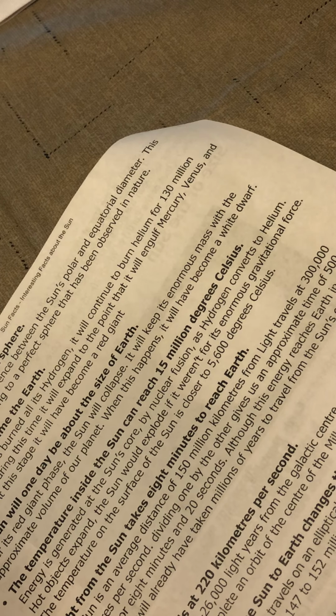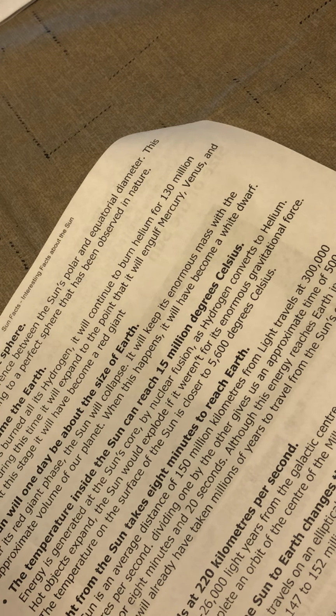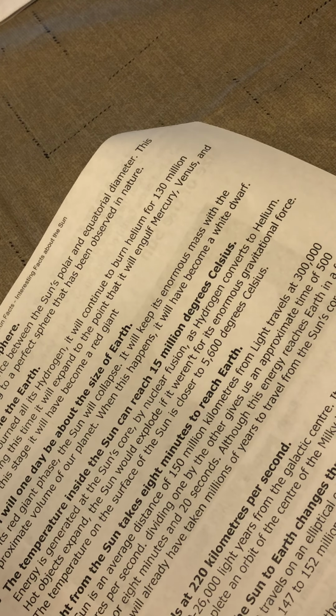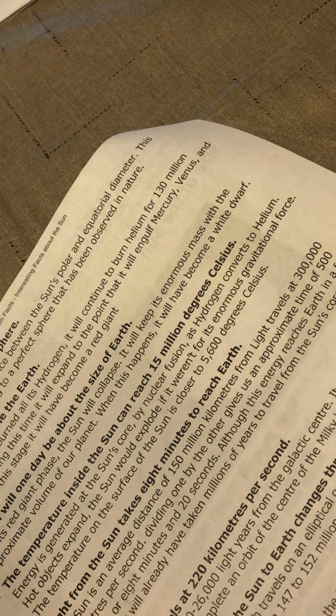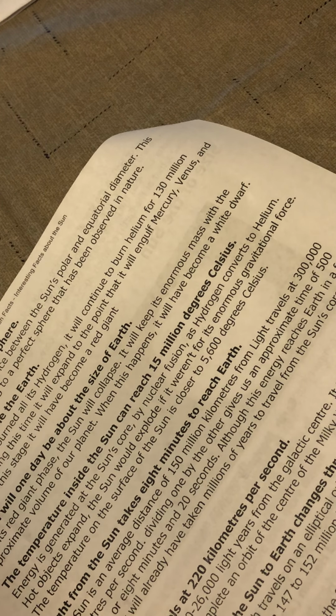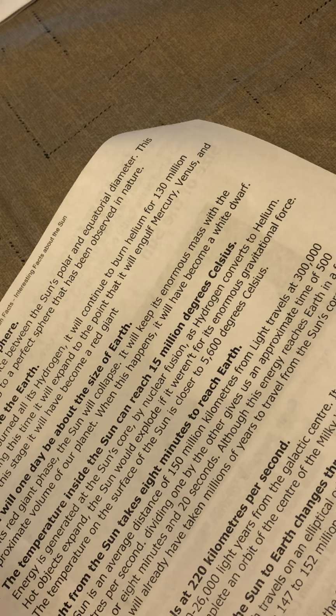Light from the sun takes 8 minutes to reach Earth. The sun is an average distance of 150 billion kilometers from Earth, and light travels 300,000 kilometers per second. Dividing one by the other gives us an approximate time of 500 seconds, or 8 minutes and 20 seconds. Although this energy reaches Earth in a few minutes, it would already have taken millions of years to travel from the sun's core to its surface.